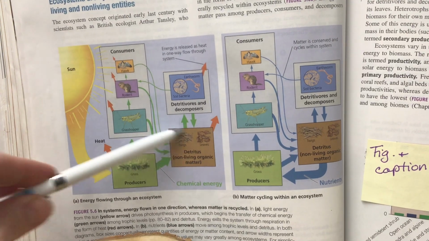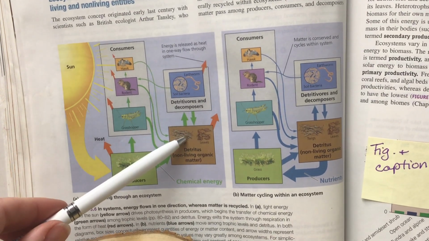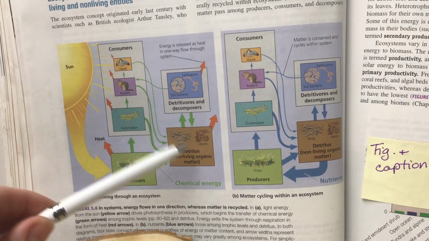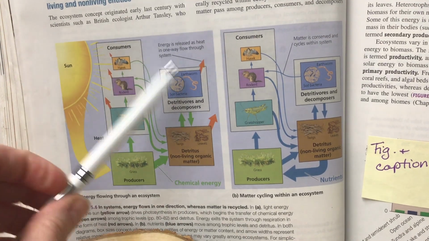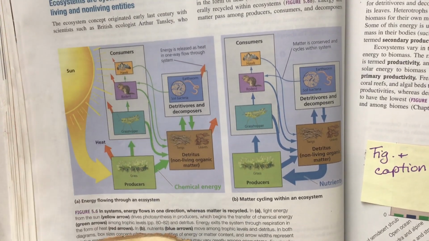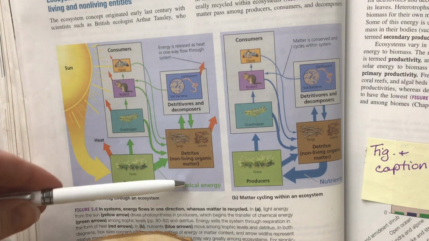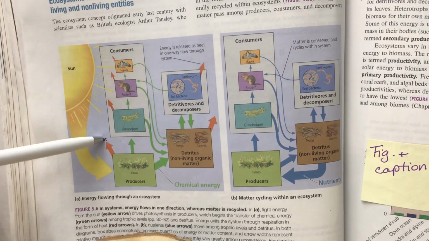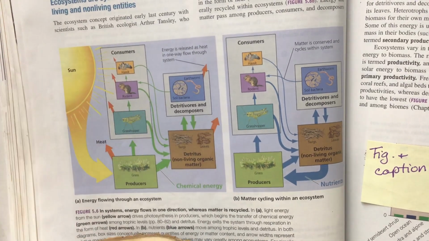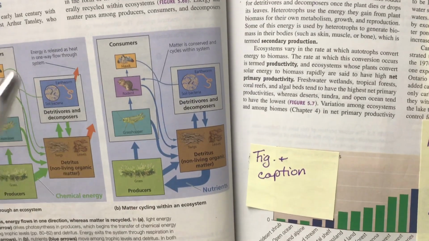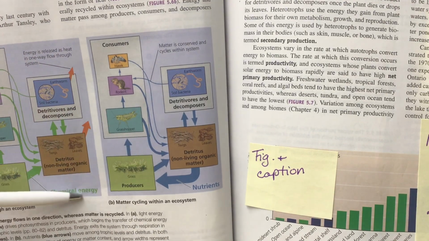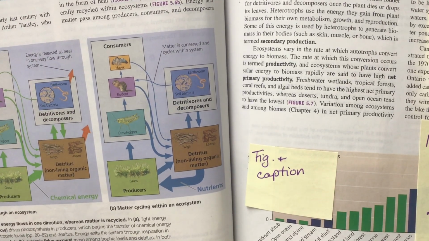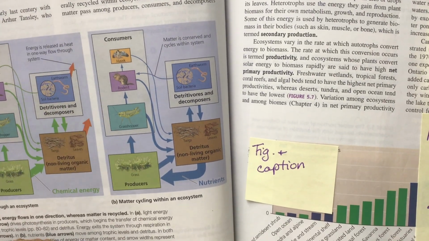Everything when it dies gets decomposed, and matter, so nutrients, matter gets recycled. Energy is released as heat. So it's lost to the ecosystem, it's released as heat. So this is the energy that's lost as heat. So all of these orange arrows show that heat loss. But matter is conserved within systems. So make sure you know this figure and caption.